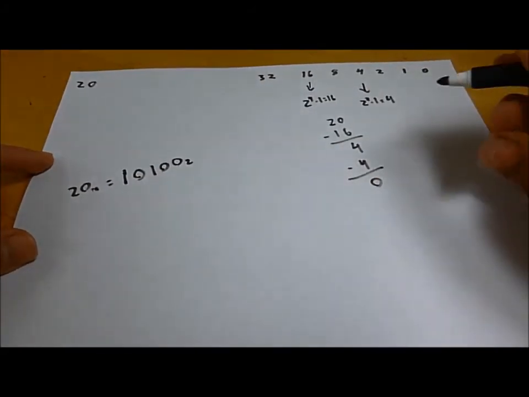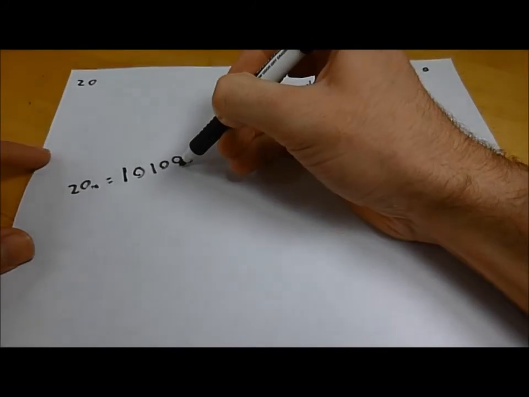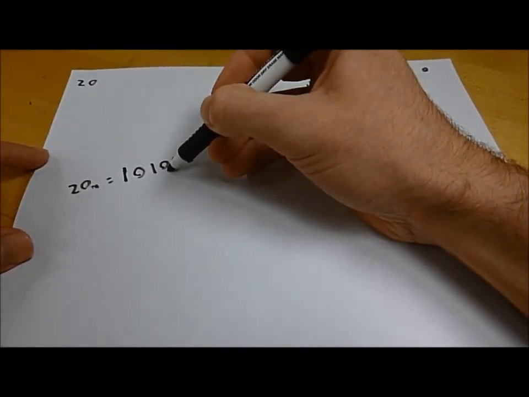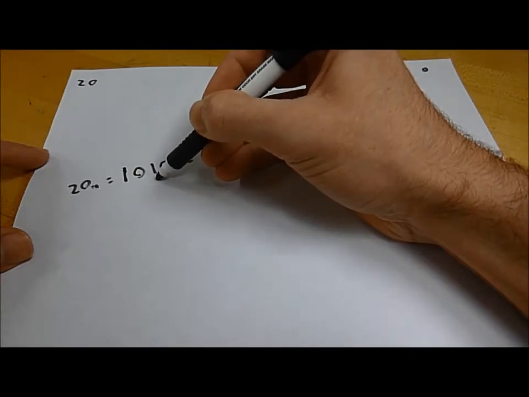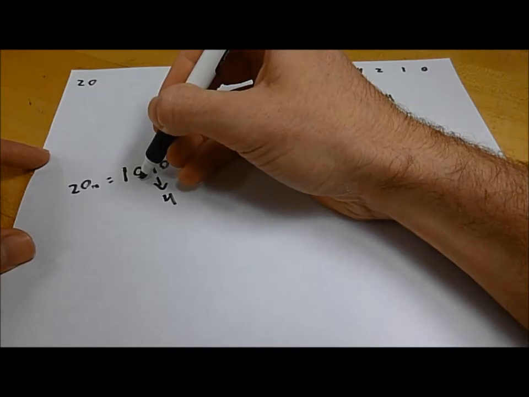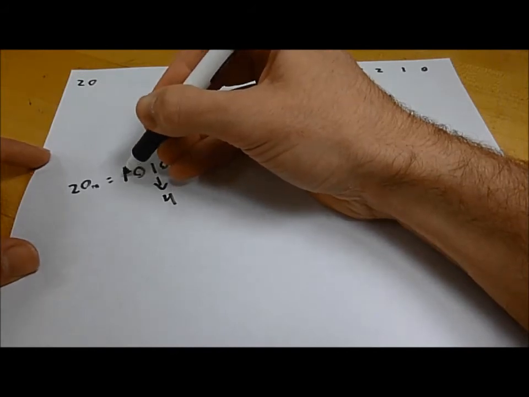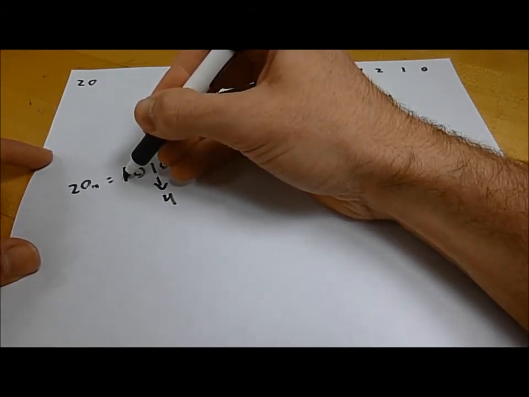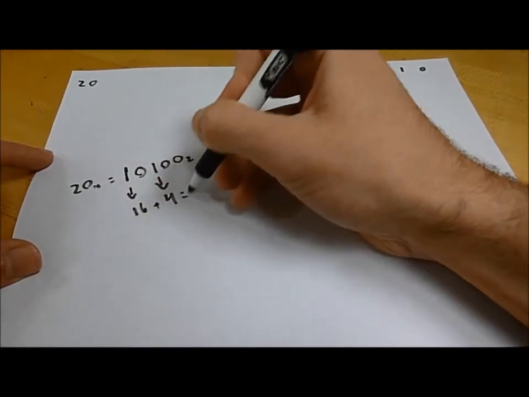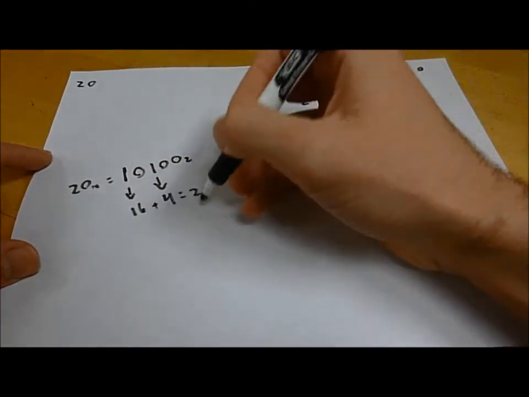To check, we'll do the same process as last time. 0 times 2 to the 0 is 0. 0 times 2 to the 1 is 0. 1 times 2 to the 2 is 4. 0 times 2 to the 3 is 0. 1 times 2 to the 4 is 16. This equals 20.